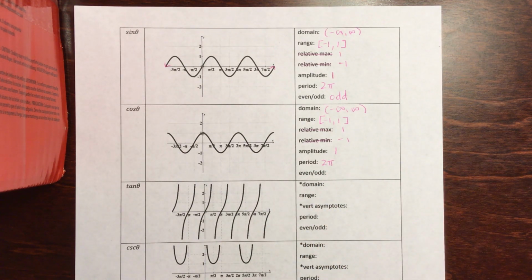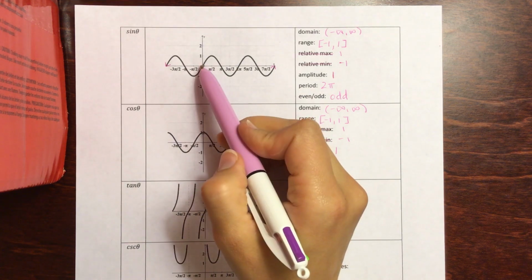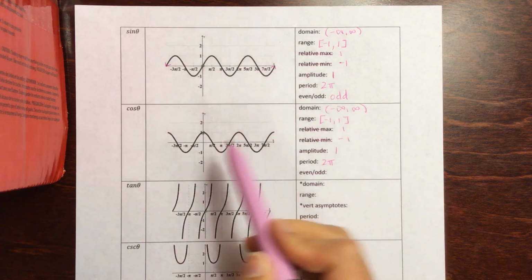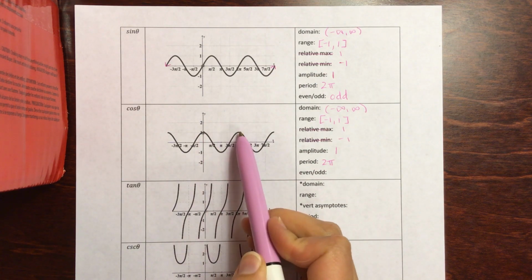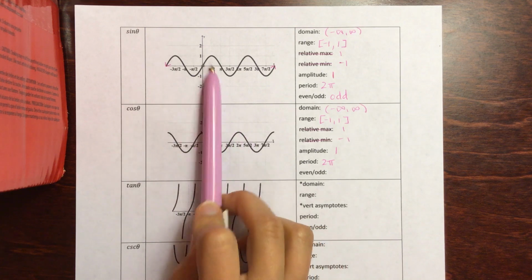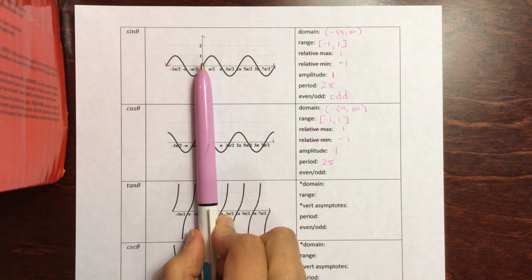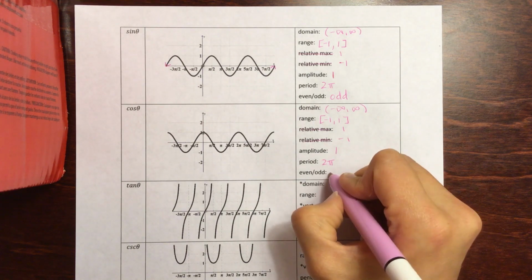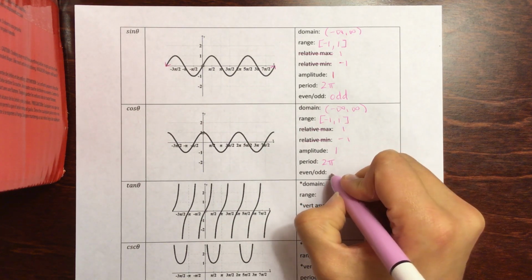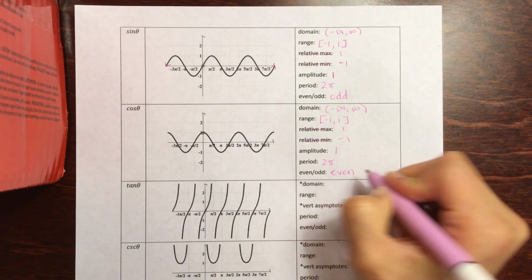The only difference between cosine and sine is where they match up on the y-axis. Sine starts at 0 and goes up, down, up, down. Cosine starts at 1 and goes down, up. If I fold my graph in half over this y-axis, the left side will match the right side, so that means this is an even function.